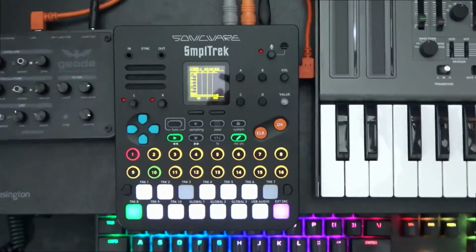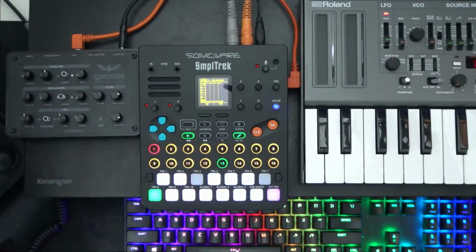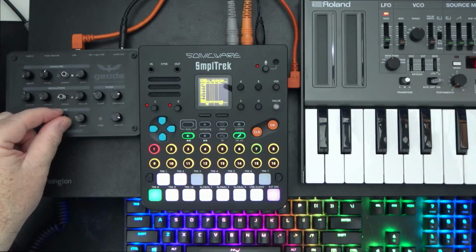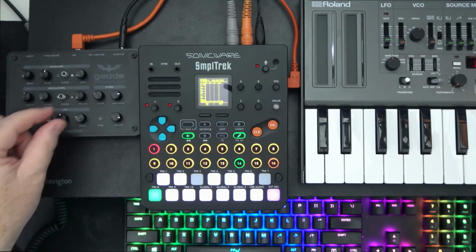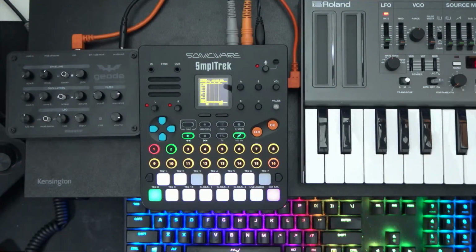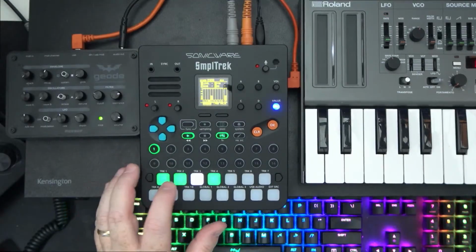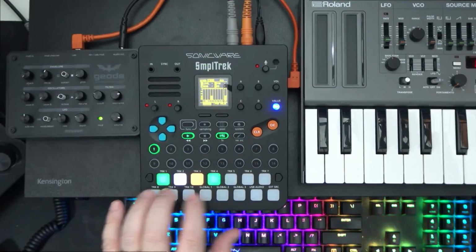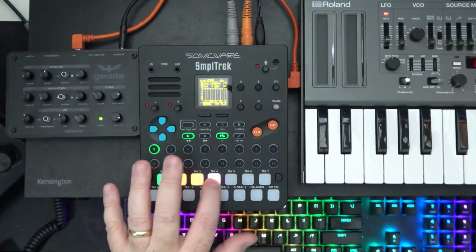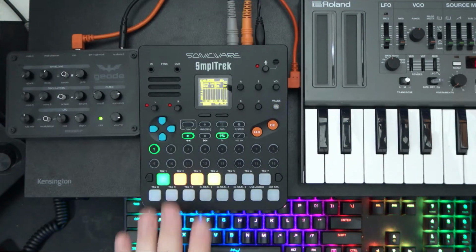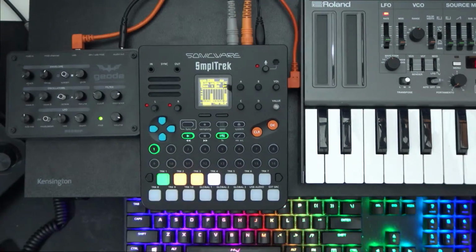I don't think you can tempo sync the LFO on this. So when it launches it based on the pattern.